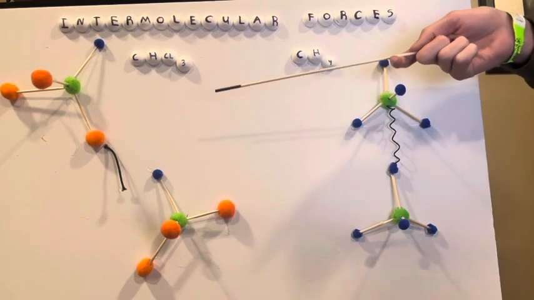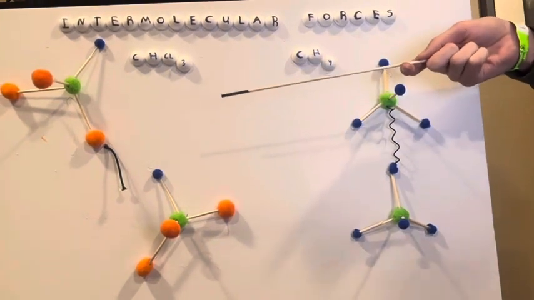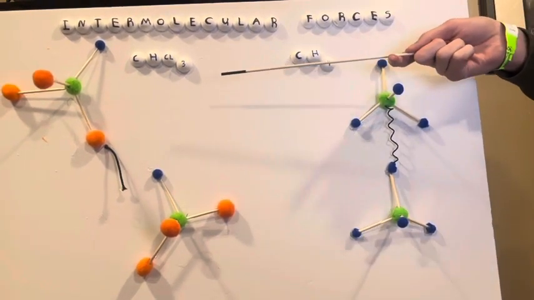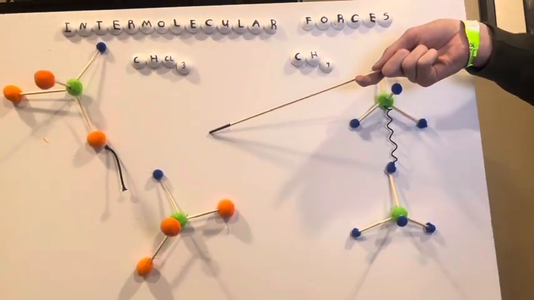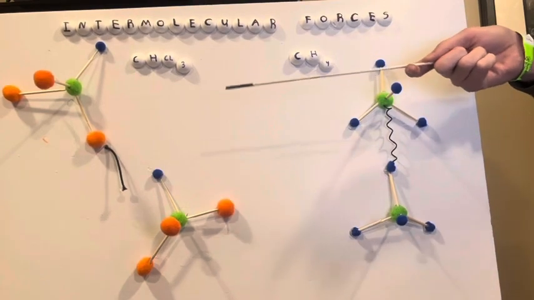These molecules break free from the liquid surface and enter the gas phase in a process known as vaporization. In its gas phase, chloroform molecules move freely and independently with no fixed arrangement.